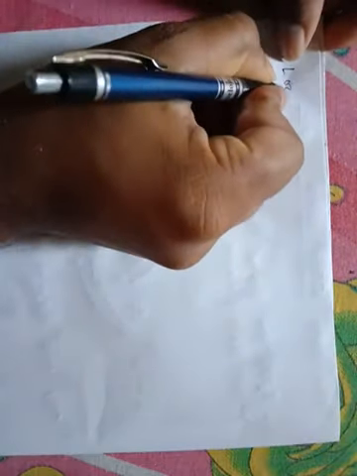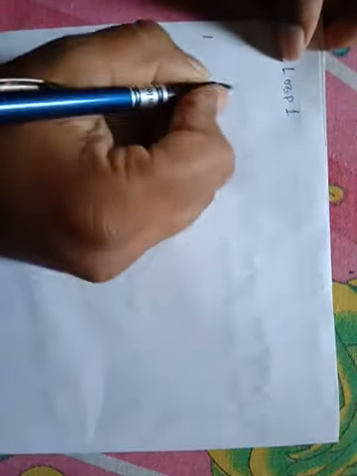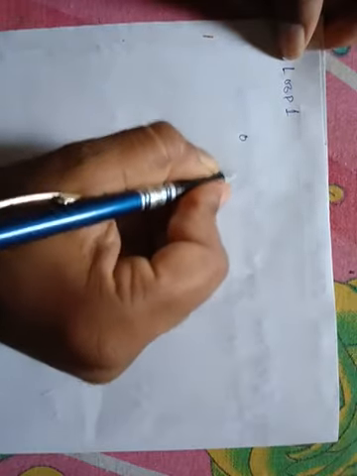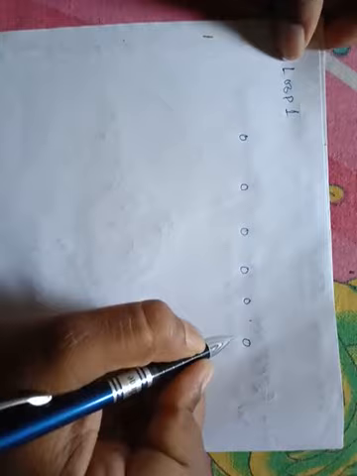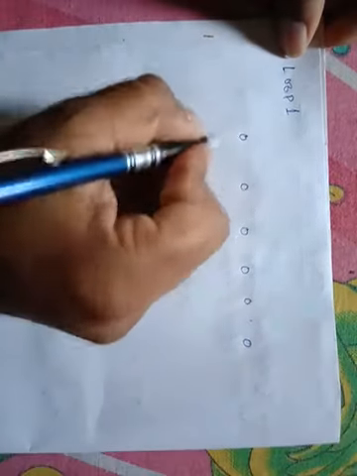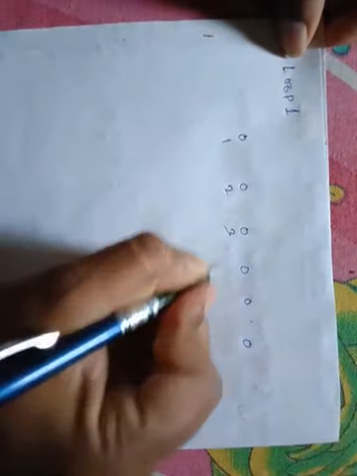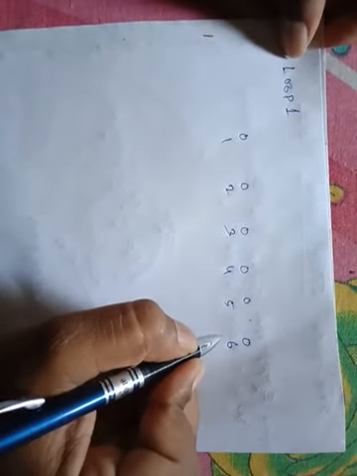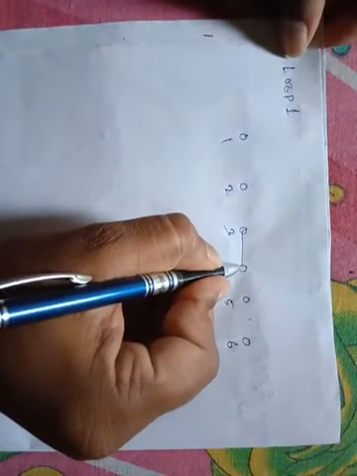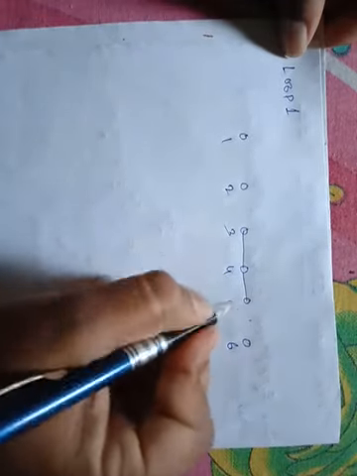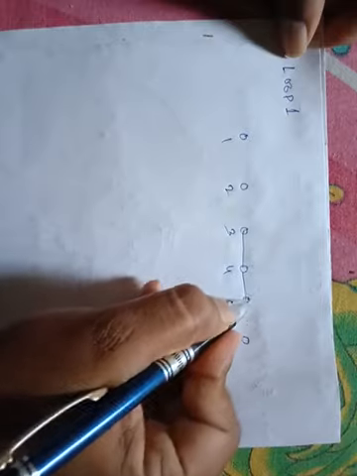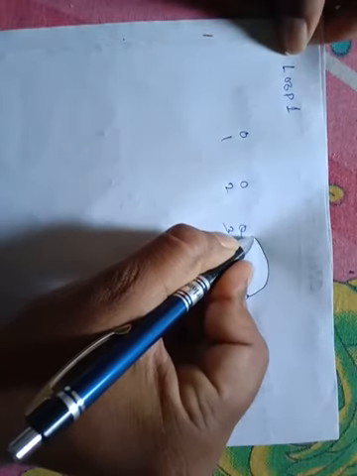Loop 1: 2, 3, 4, 5, 6. The loop goes 3 to 4 and 4 to 5, then output to input through the feedback path.